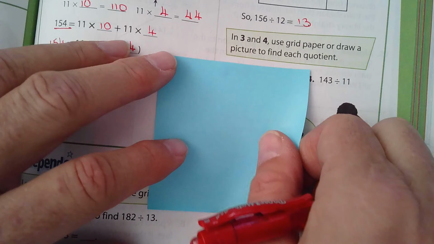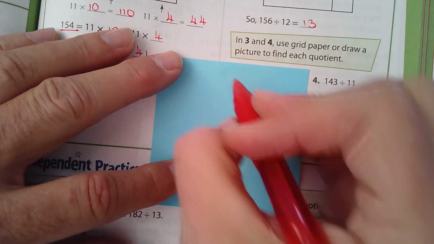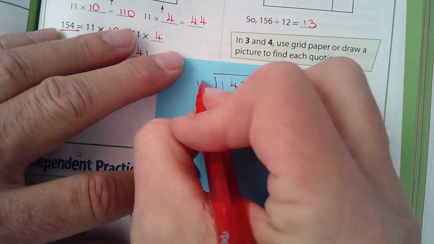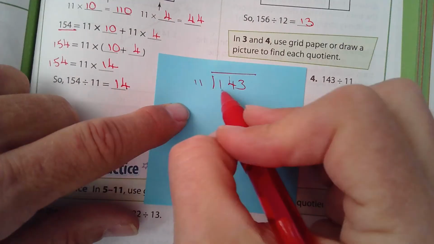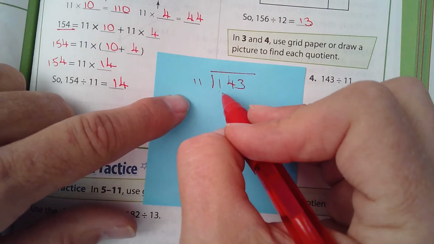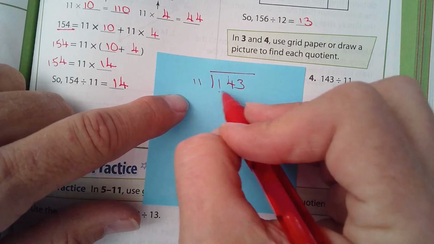Now number 4. 143 divided by 11. Pull a stick here. Miss Pipkin, does 11 go into 1? Yes. No, 11 does not fit into 1. Does 11 fit into 1? No. Does 11 fit into 14?